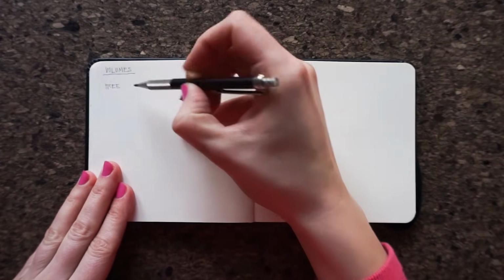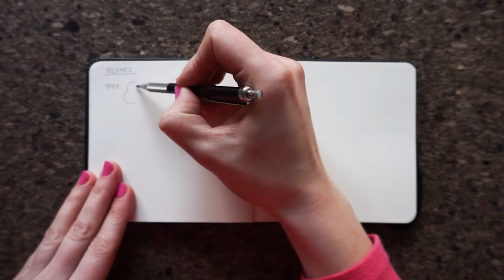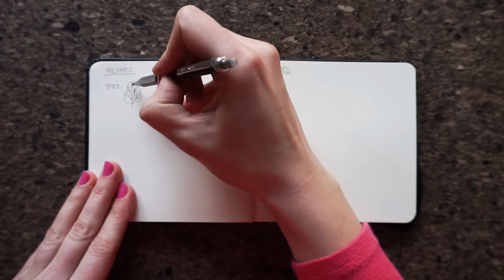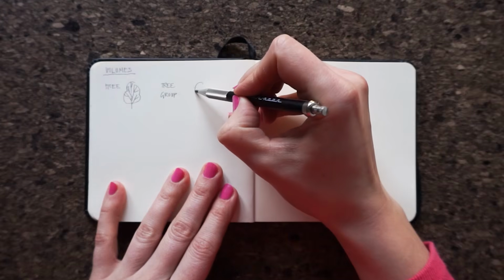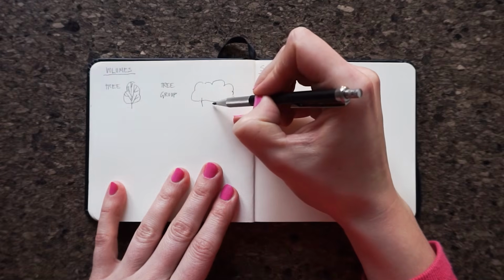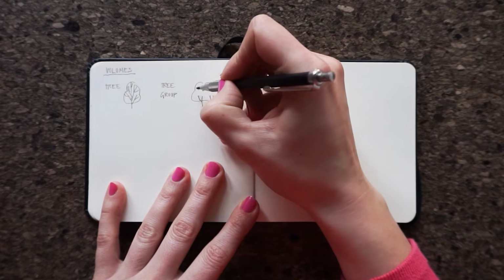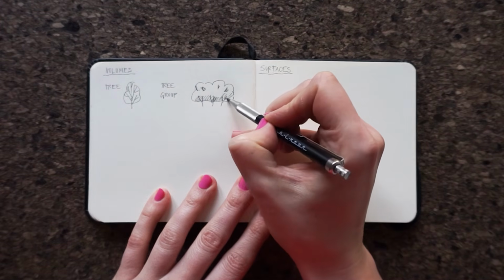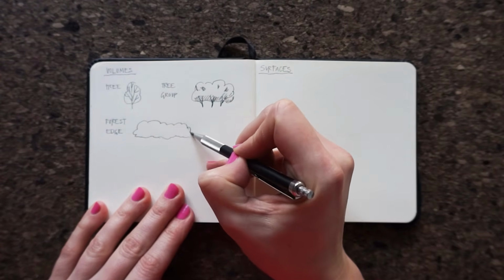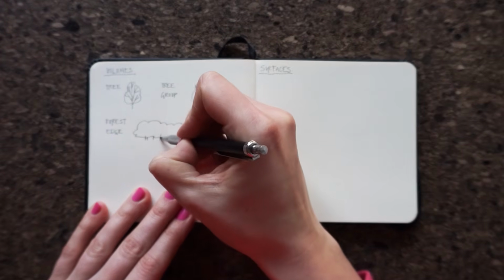You can represent it with a round crown or a so-called habitus, and a trunk with a couple of branches. A tree group would look like they have one single common crown and then several trunks supporting it. A forest edge might look like a continuous mass of tree canopy with some trunks visible on the edge.